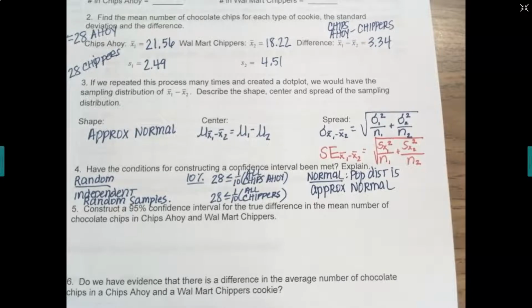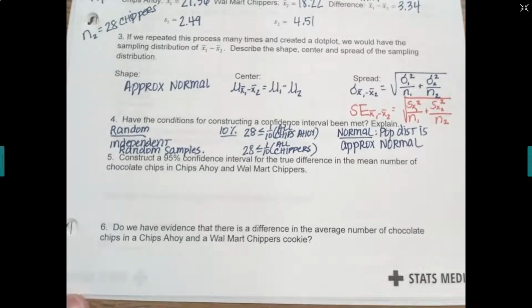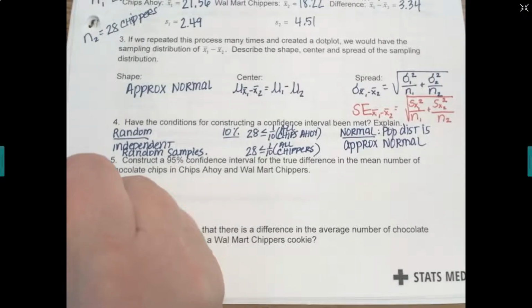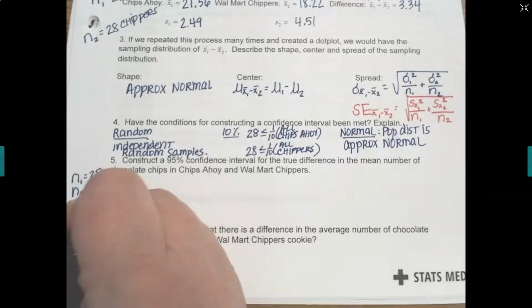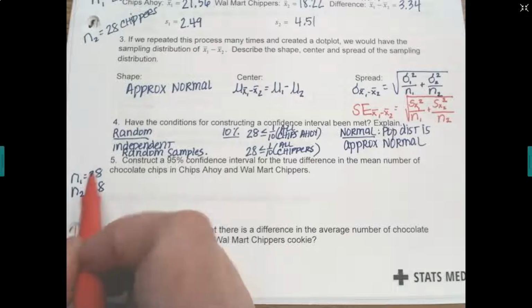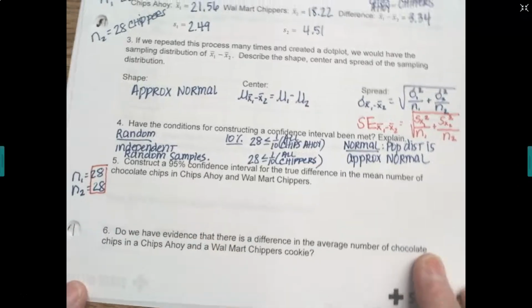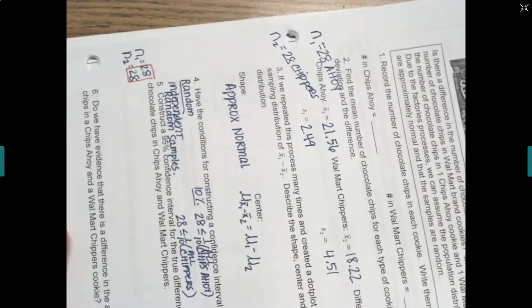All right, now to construct our 95% confidence interval here. Remember I told you that our sample sizes just happen to both be 28 in this case, but I want to make a special note here before we go on about these sample sizes. I'm going to turn the paper sideways so we have a little bit of room to write.